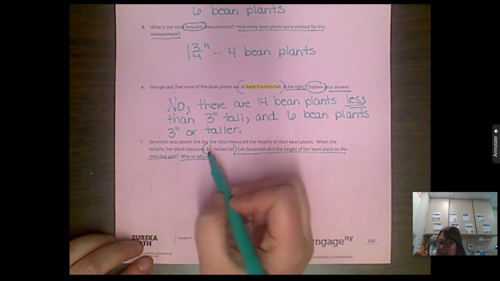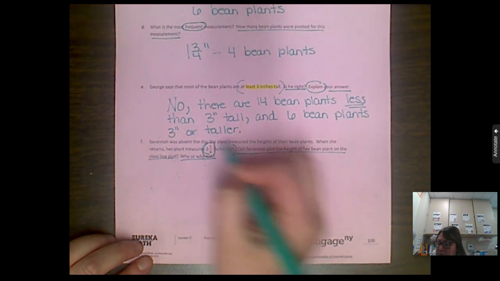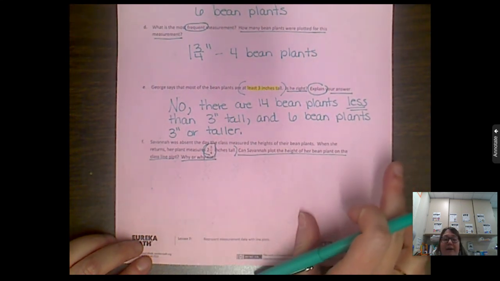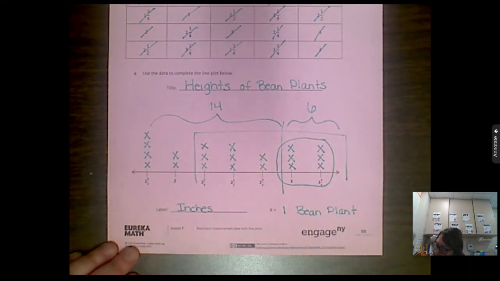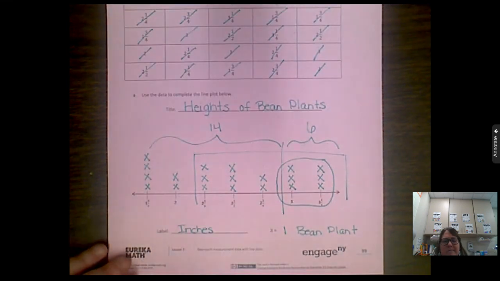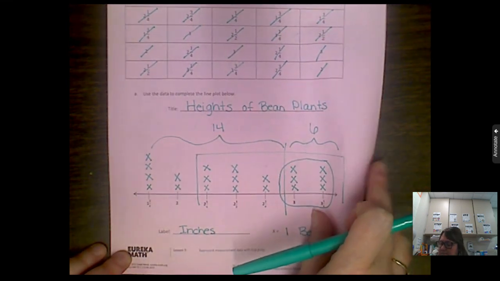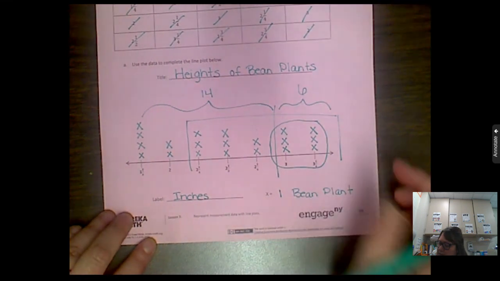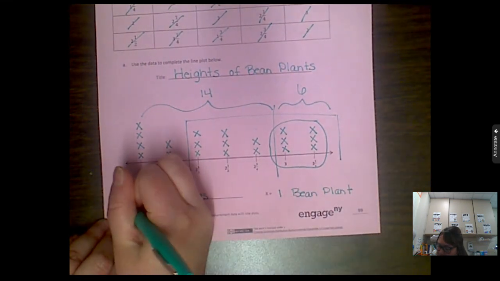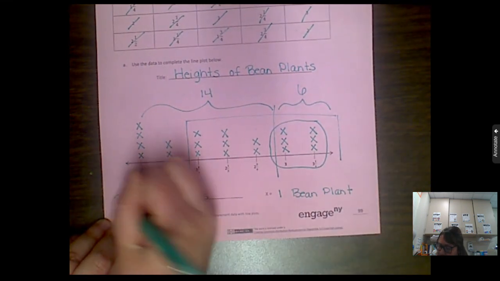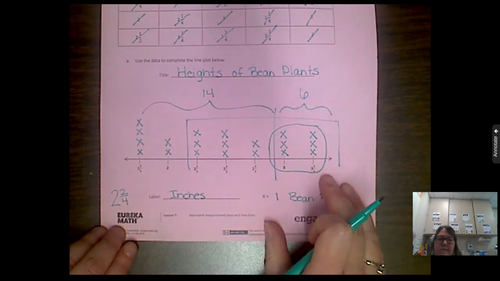So her bean plant is 2 2/4. So we want to look and see where we could put 2 2/4. So let's flip it. Do you see 2 2/4 on there? So we're trying to put 2 2/4, the height of Savannah's plant.